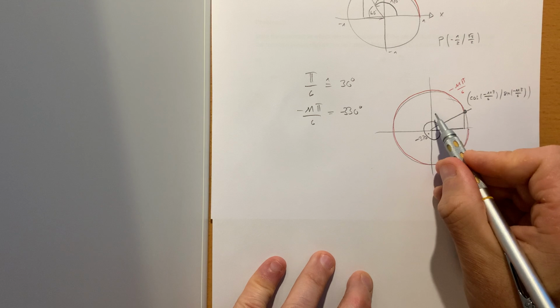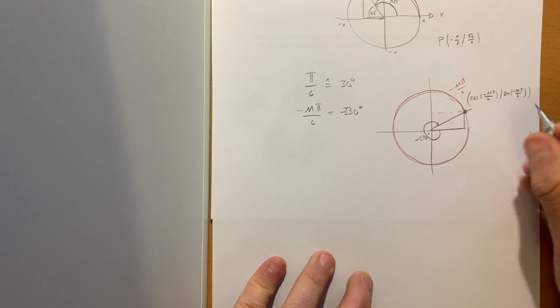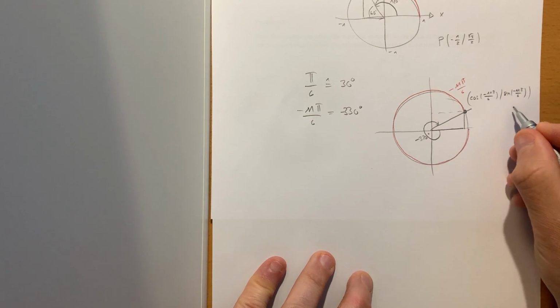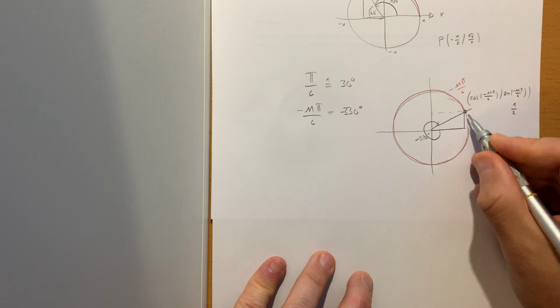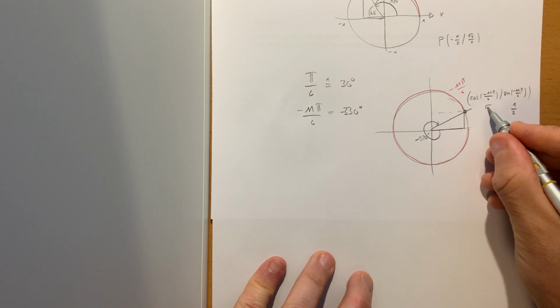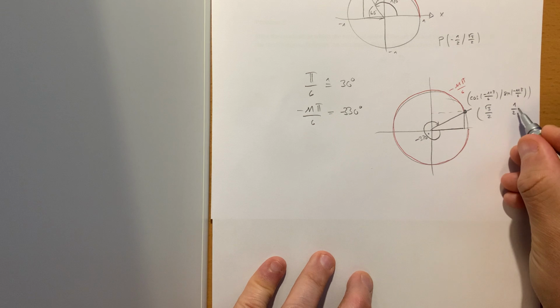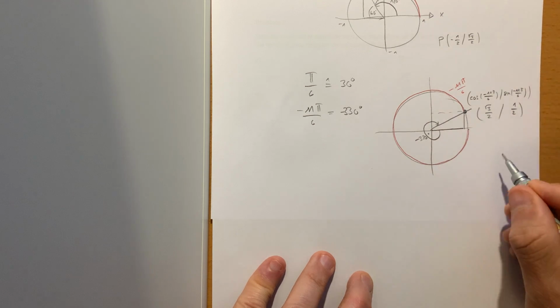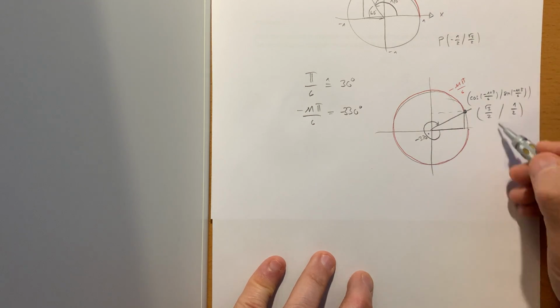So it's like 30 degrees. You can clearly see the sine as a visual help will be 1/2. This is going to be 1/2, and this one is the square root of 3/2. So the coordinates of this point are square root of 3/2 and 1/2.